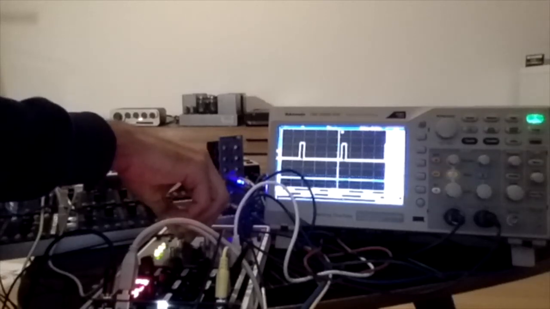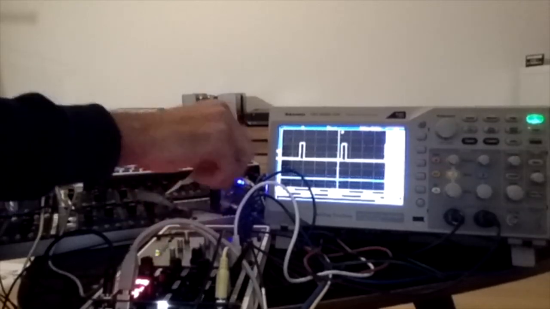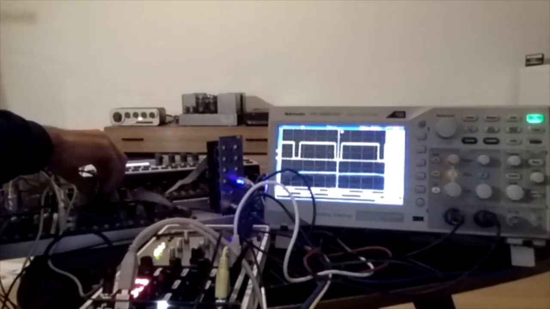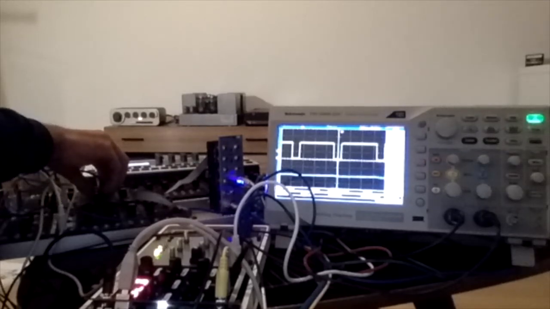I introduce a little bit of funky stuff from Clouds. So, and then we modulate back. Which really gives funny effects.